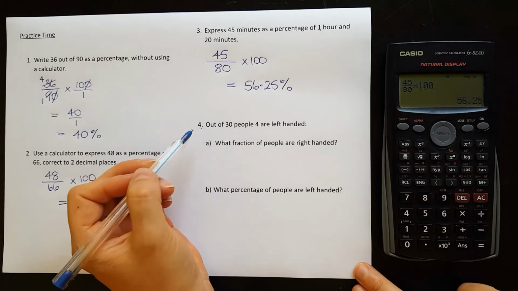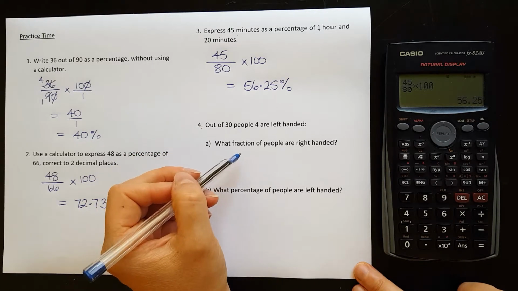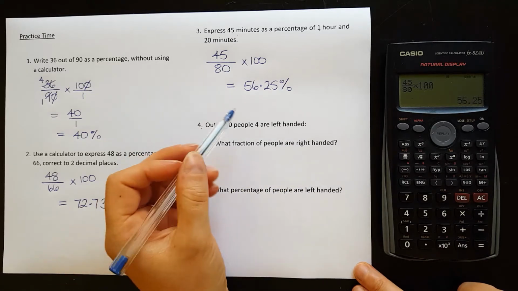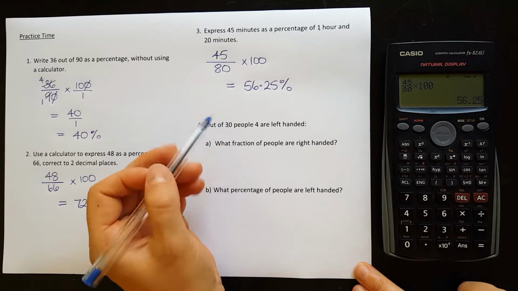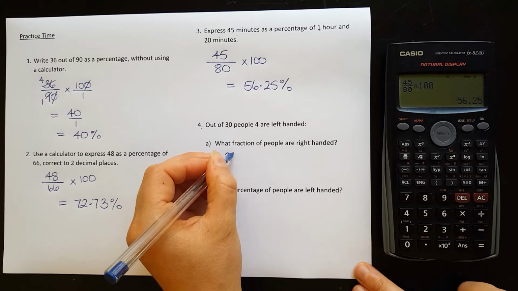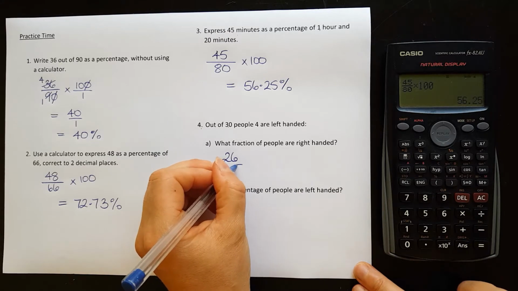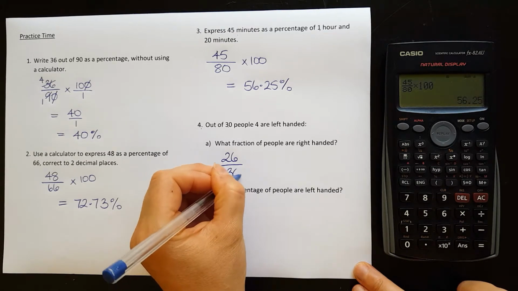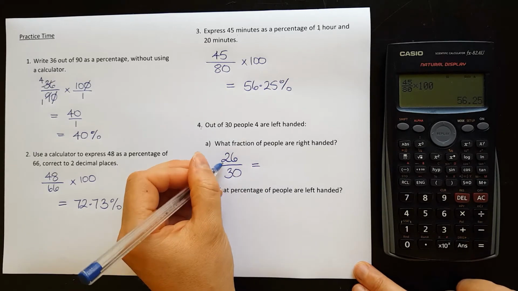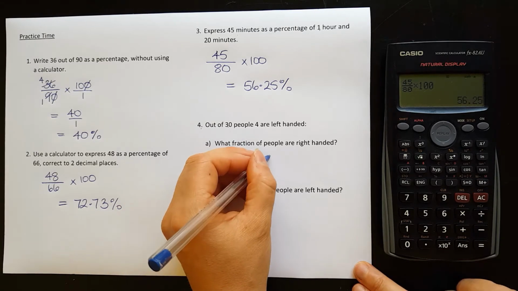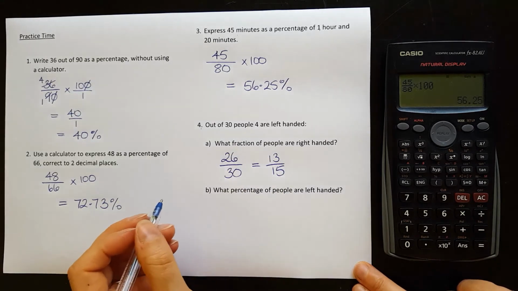Question 4. Out of 30 people, 4 are left-handed. What fraction of people are right-handed? If 4 out of these 30 people are left-handed, that means the rest of them, the other 26 people, must be right-handed. We want to write that as a fraction, so that would be 26 out of 30. We could simplify that fraction by dividing the top and bottom by 2, which would give 13 out of 15.